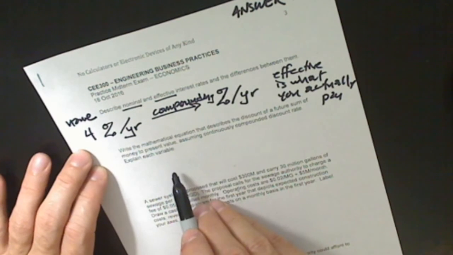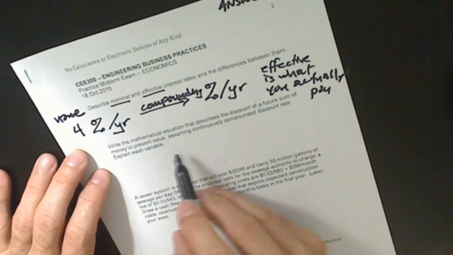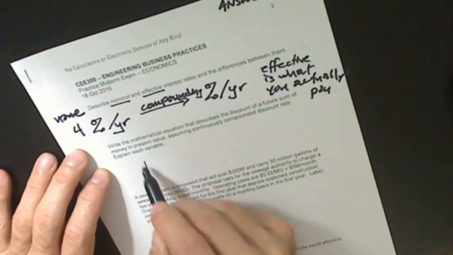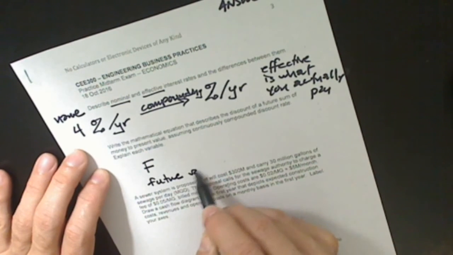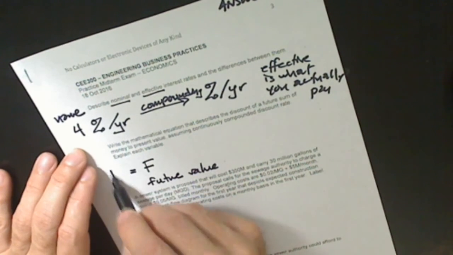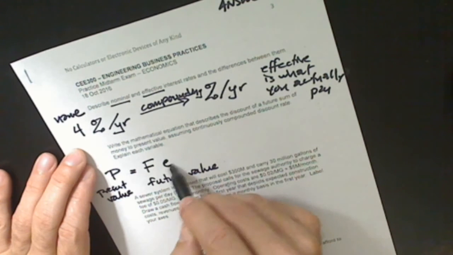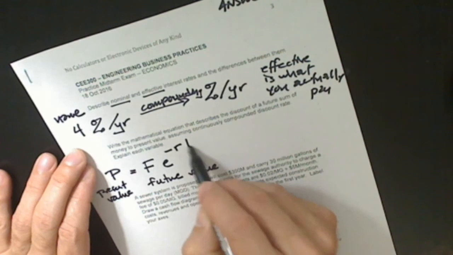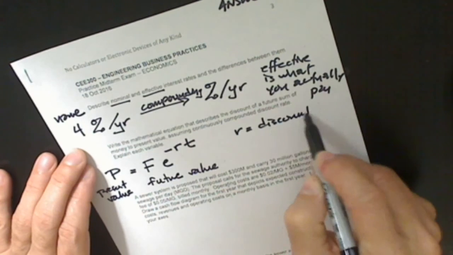Write the mathematical equation that describes the discount of a future sum of money to present value, assuming a continuously compounded discount rate, and explain each variable. We're going to use F for the future value, P for the present value, and we know when it's continuously compounded, we've got to use e, the universal constant, and in this case, raise it to the negative RT, where R is the discount rate.